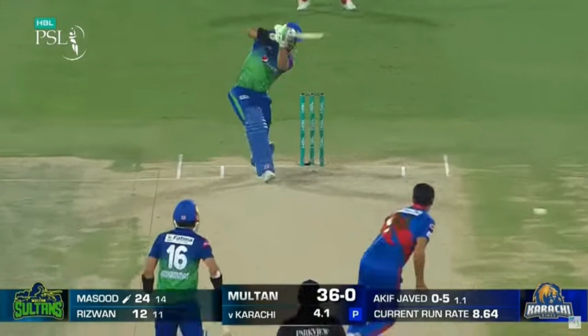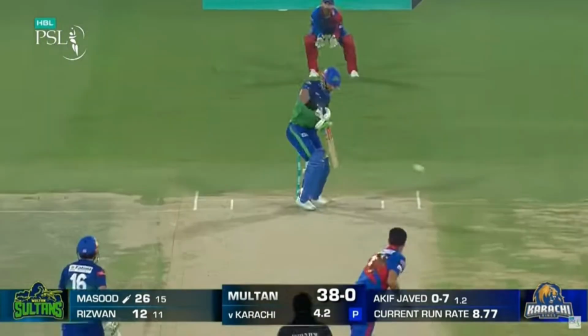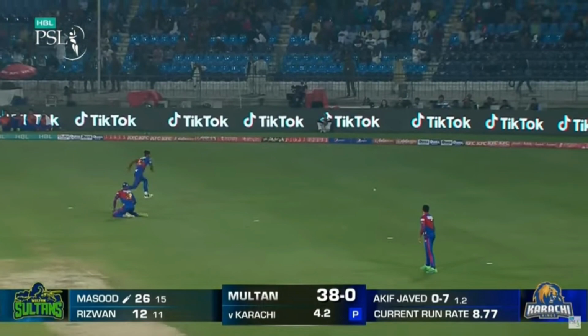10.2. Shoaib Malik to Masood, out, caught by Tahir, excellent take by Tahir. Masood goes for the slog sweep, but doesn't time it as well as he would have liked. Drags it off the cue end of the bat and Tahir takes a sliding catch at deep backward square. Sprints across to his left and stays low to gain control over the catch.